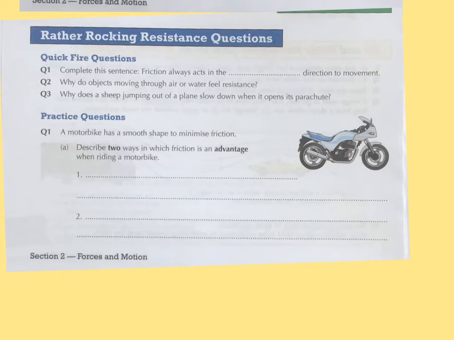So on to page 46. Friction always opposes motion, so it always acts in the opposite direction to movement, or the attempted movement. Why do objects moving through air or water feel air resistance? That's because they are basically hitting or being hit by the air or water particles or molecules. That means that they're both contact forces, of course.